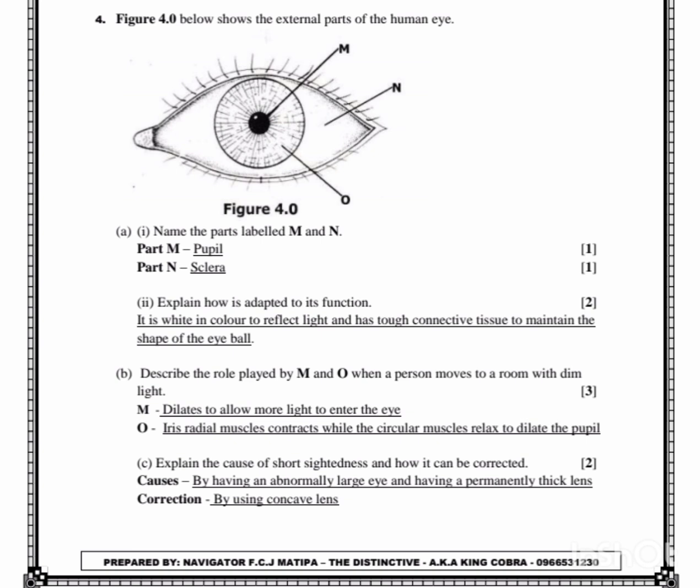We know the image of an object is supposed to be formed on the retina. But in a person who has short sight, the image of an object is formed before the retina.